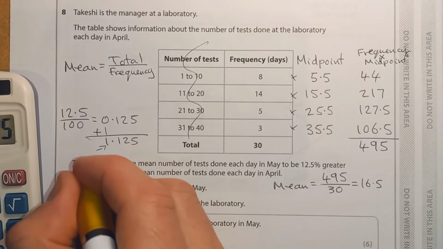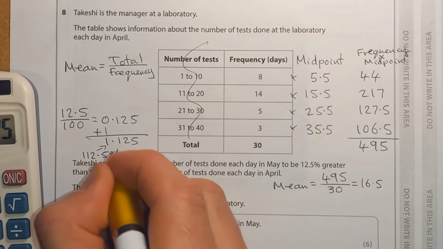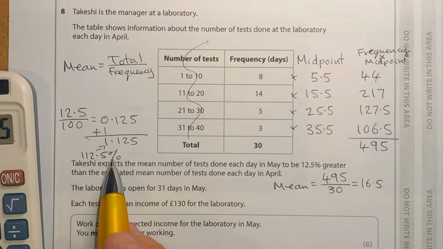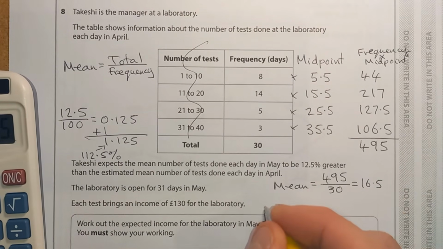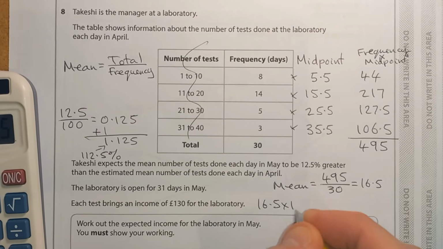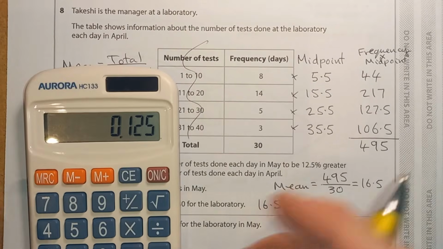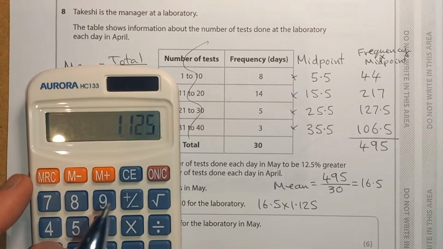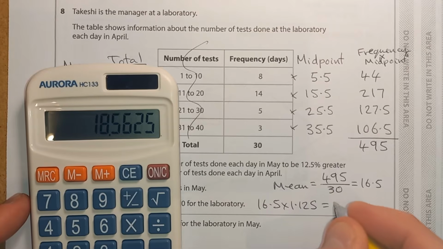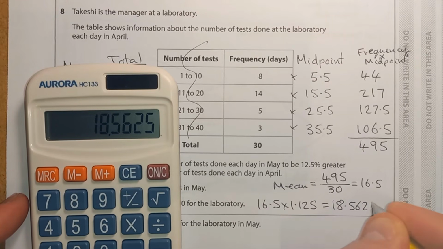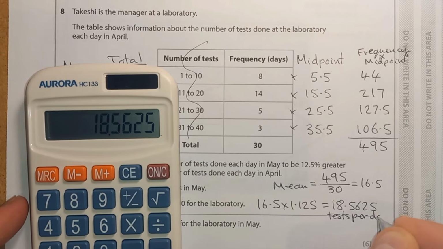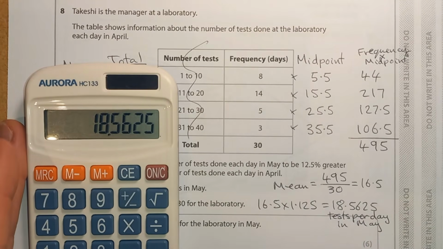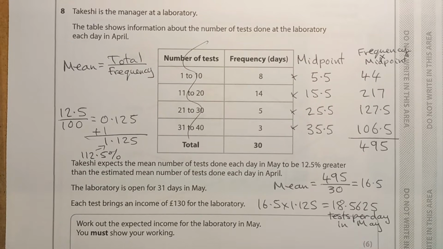What this is saying is it's 112.5%. So again, what I'm trying to do is include the increase and the original amount all in one calculation. So if I do 16.5 times 1.125, we get 18.5625, and that's tests per day in May. Okay? Right, so that's how many tests there are per day.